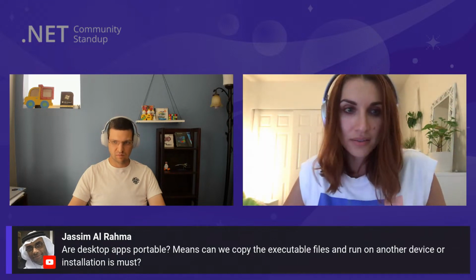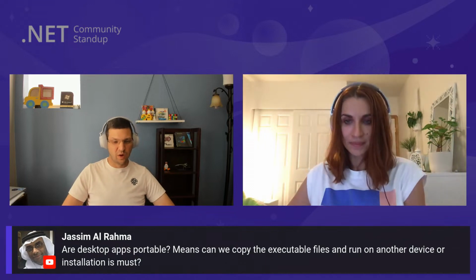Are desktop apps portable? Meaning, can we copy the executable file and run it on another device, or is installation a must? Dmitry, want to take this one, or I can speak to that? Yeah. The way that MAUI works is that it is a wrapper around local native platforms. So let's use WinUI and Windows as an example. WinUI today is not X-copyable. WinUI later this year is supposed to get there when they remove the MSIX dependency. So it's really a WinUI question rather than a MAUI question.